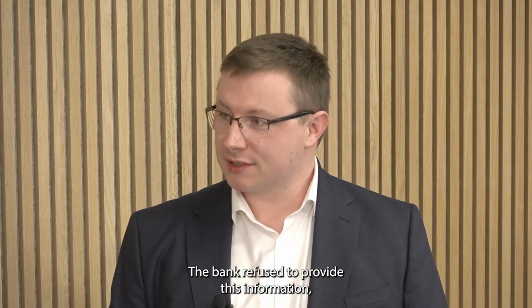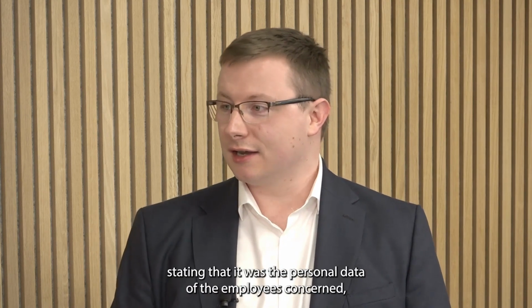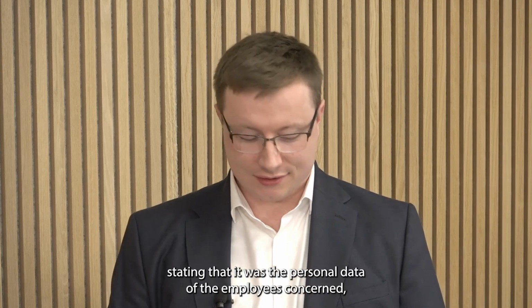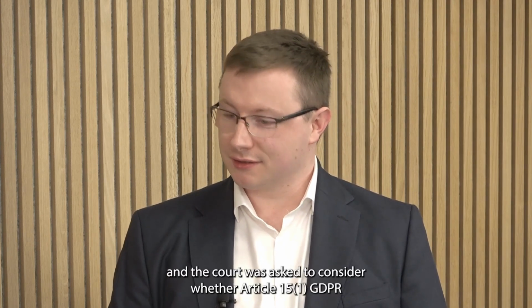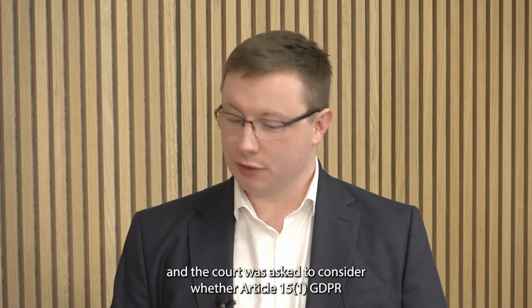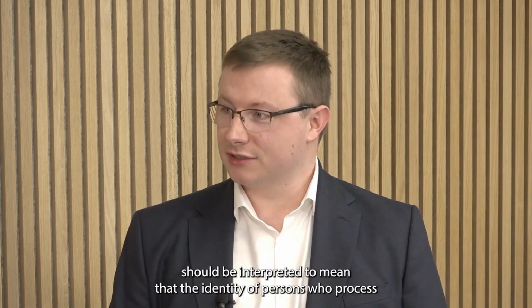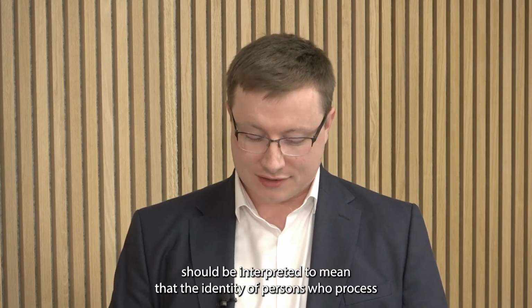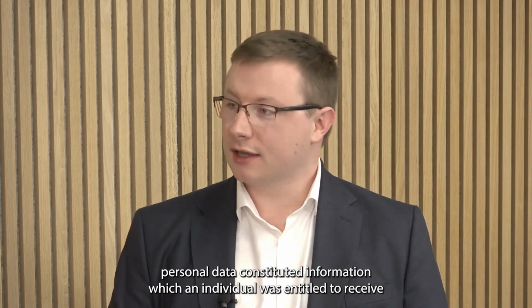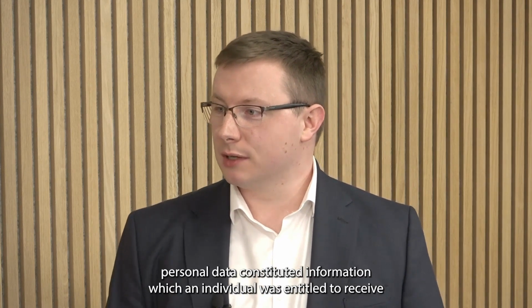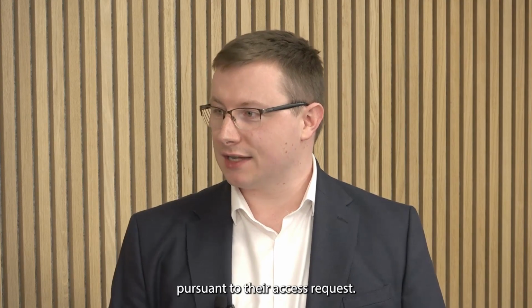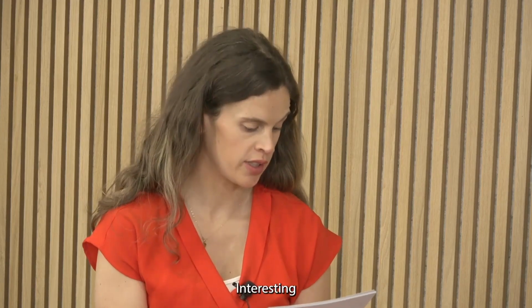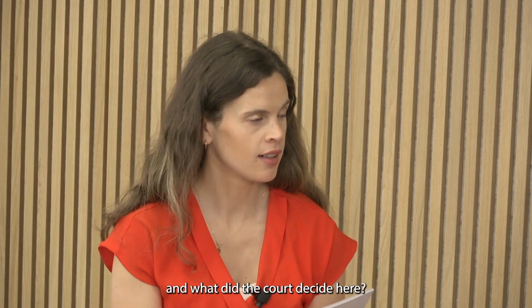The bank refused to provide this information, stating that it was the personal data of the employees concerned, and the court was asked to consider whether Article 15.1 GDPR should be interpreted to mean that the identity of persons who process personal data constituted information which an individual was entitled to receive pursuant to their access request. Interesting. And what did the court decide here?